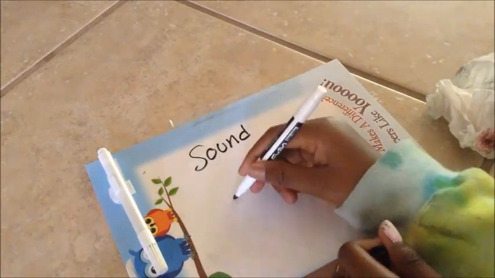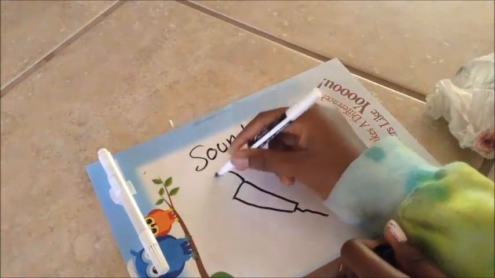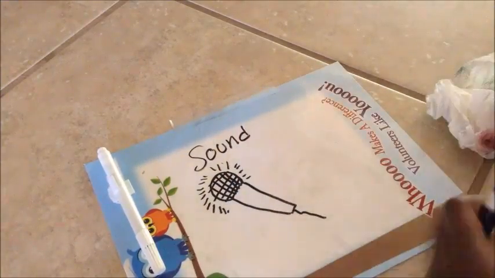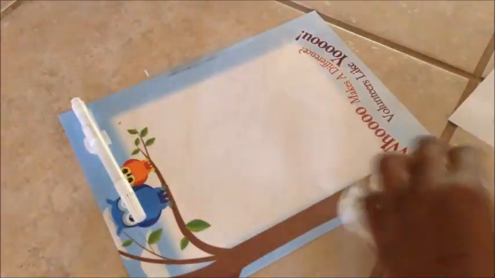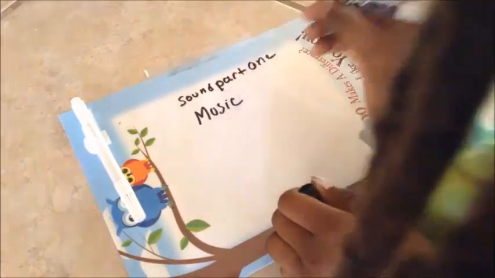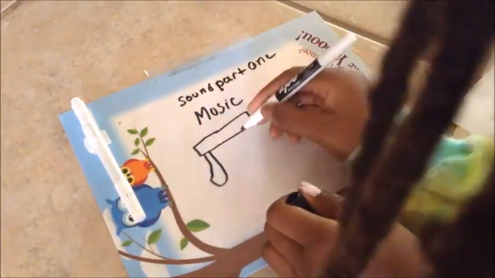And now the next section that I will be illustrating is sound. There will be multiple types of sound in this play. Okay, so for the start of the sound section, part 1, I will be using music, just a little illustrated music note there.